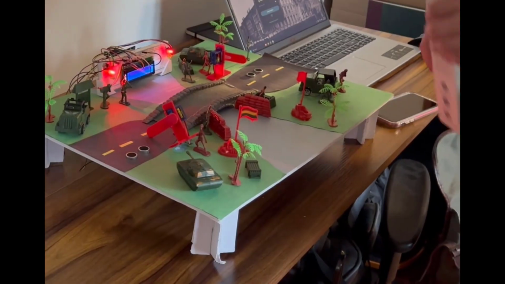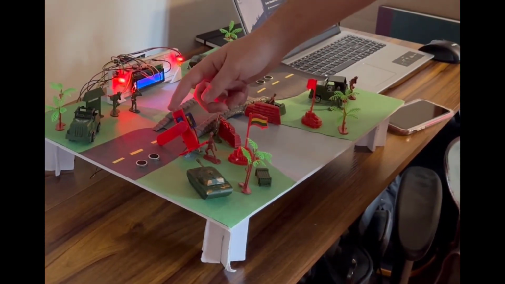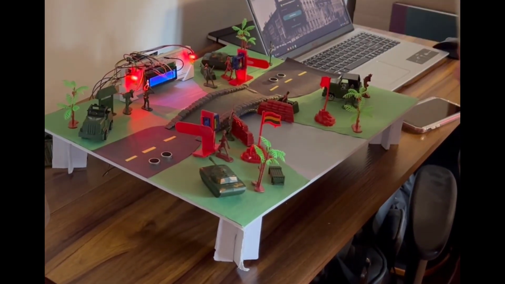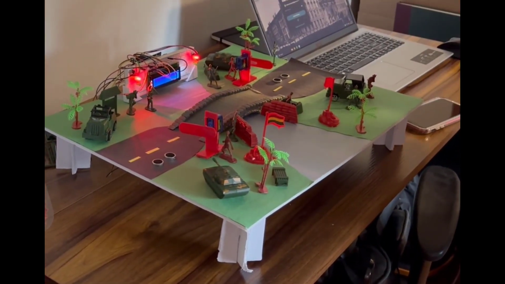So this is a brief demonstration of our one-lane bridge timed. As you can see, we had a little bit of an accident, so our servo is kind of falling over. Anyways, all the hardware is the same as last week, only this time we have added a timer.